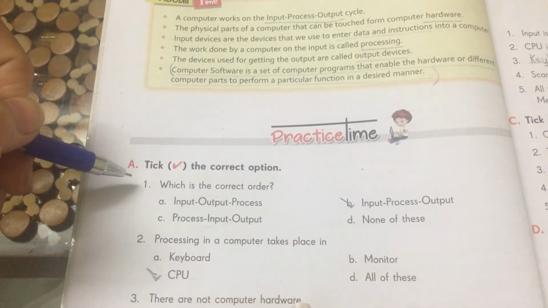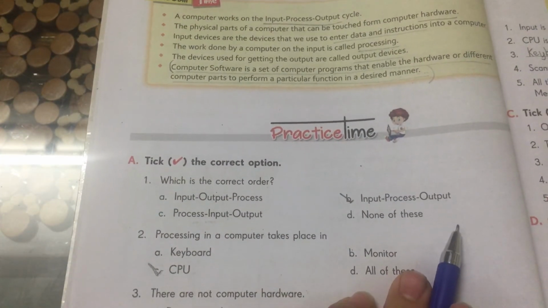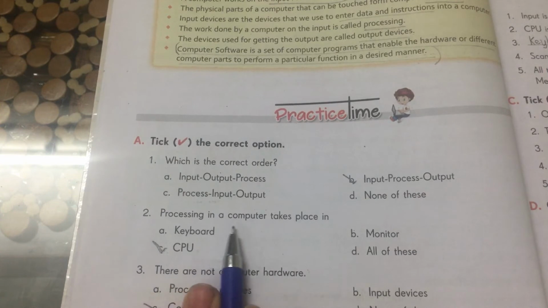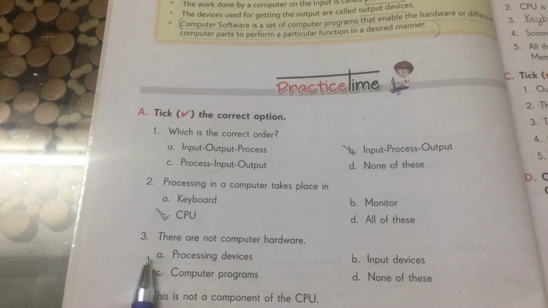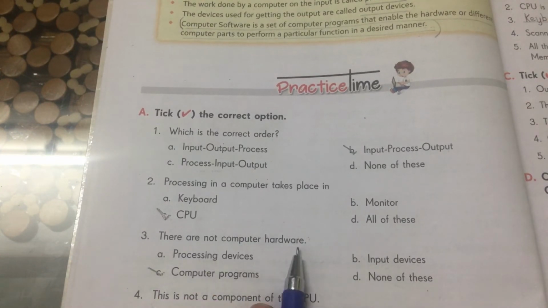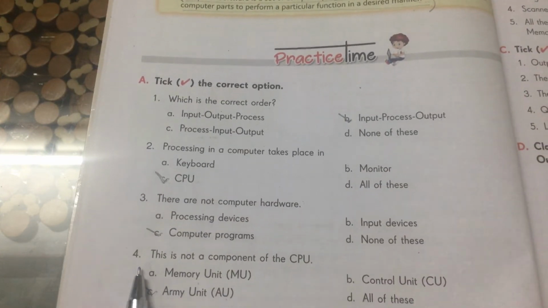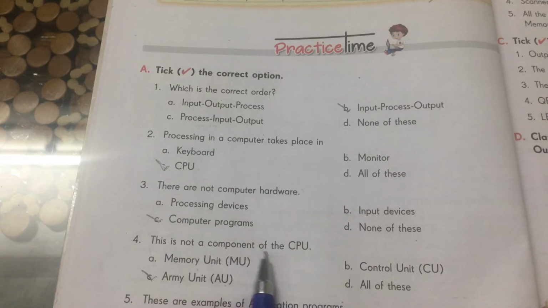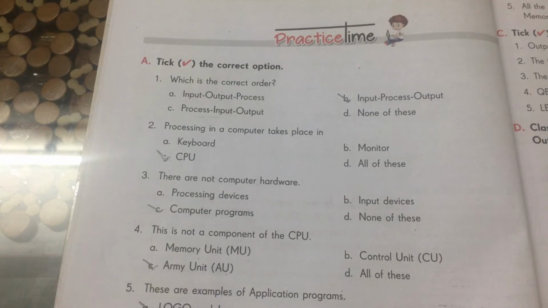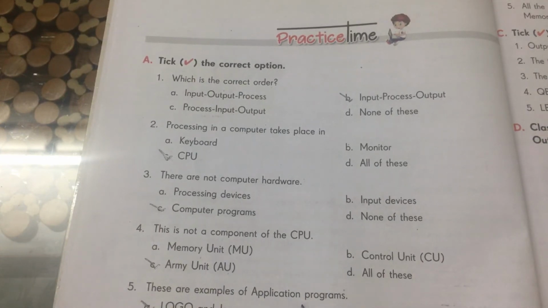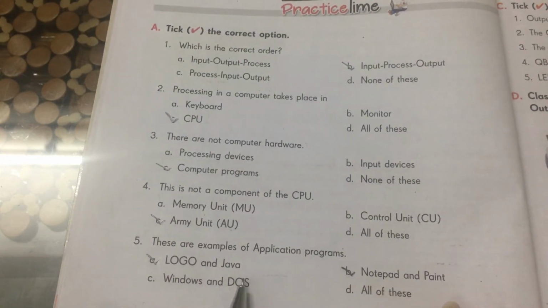Tick the correct option. Which is the correct order? The answer is B. Input, process, output. Number 2. Processing in a computer takes place in the CPU. Number 3. Computer programs are not computer hardware. Number 4. C. Arithmetic unit is not a component of the CPU. Number 5. These are examples of application programs. Actually, this question has these two answers.